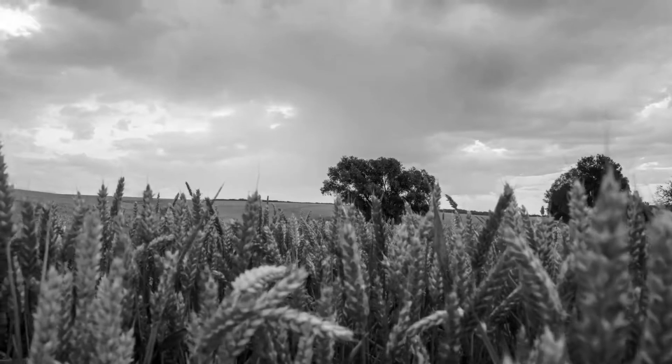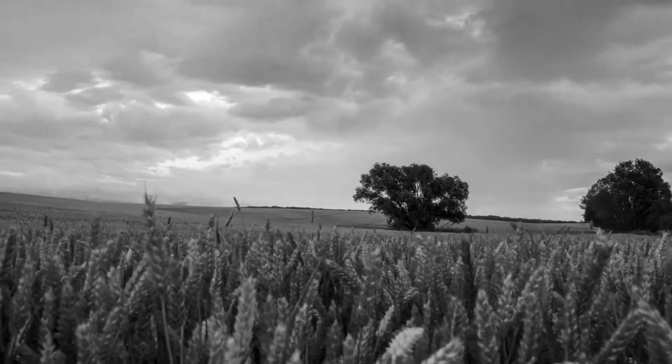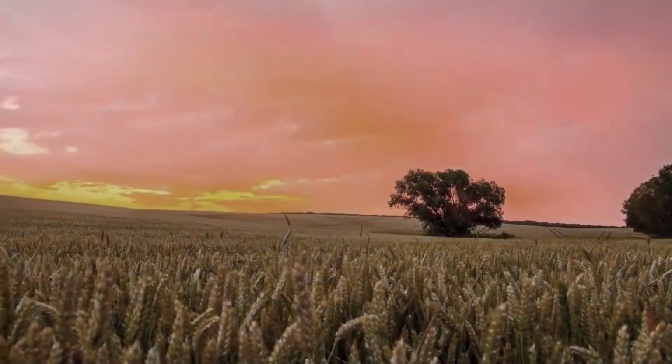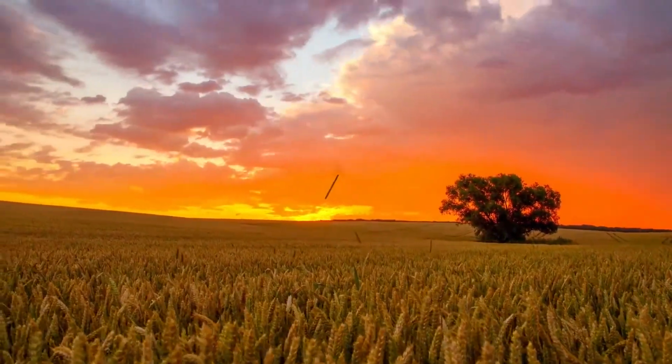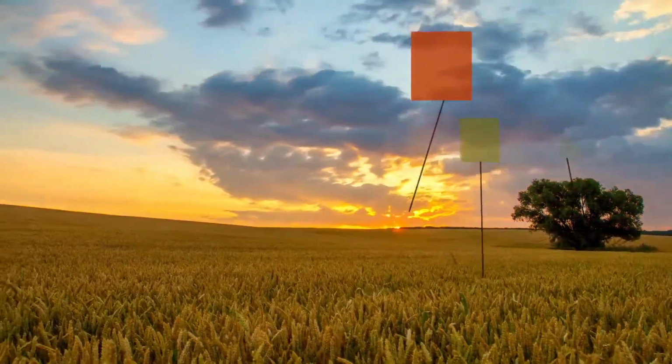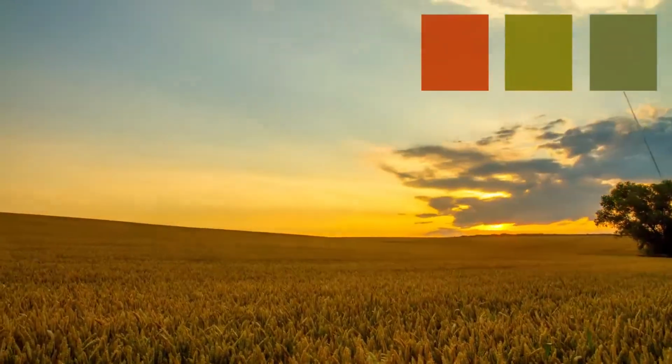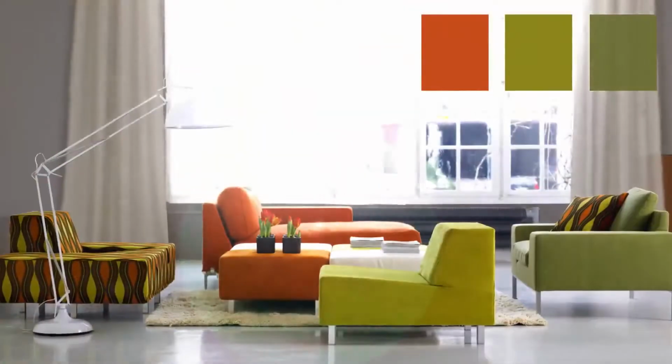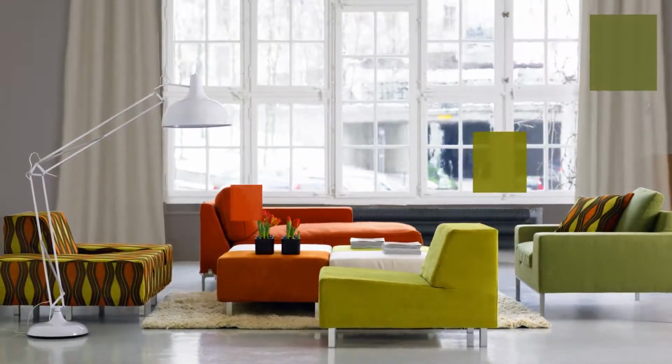Imagine for one moment what our world would be like without colours. Choosing colours should not be a gamble. It should be a conscious decision. Colours have a meaning and a function.